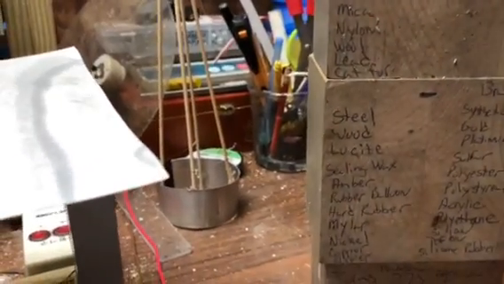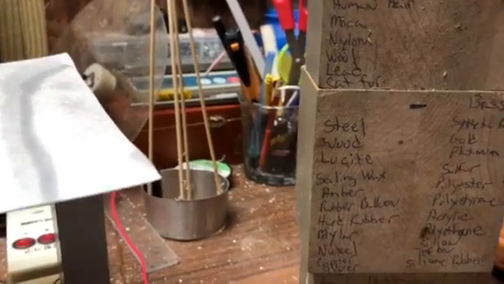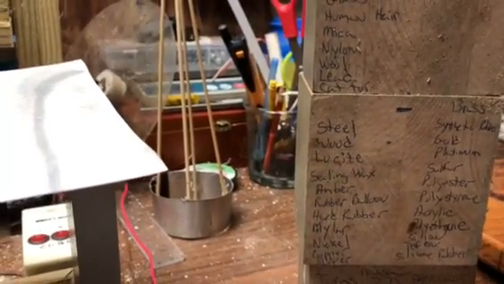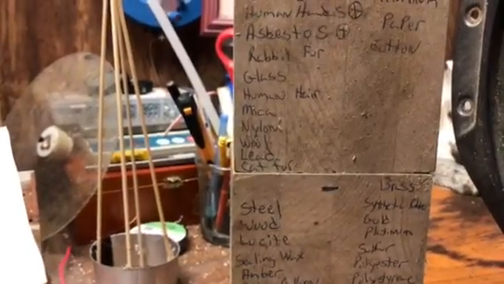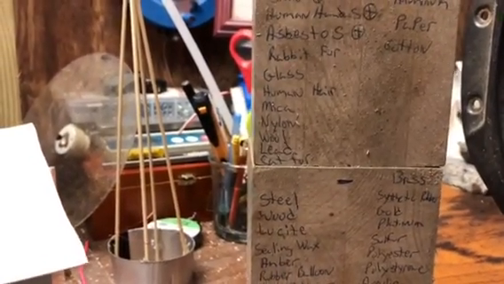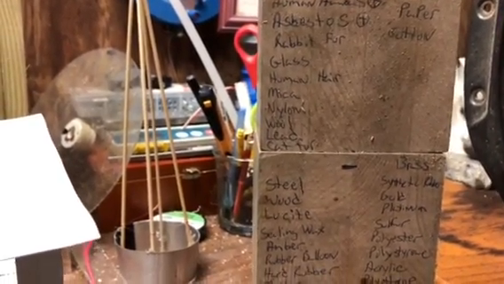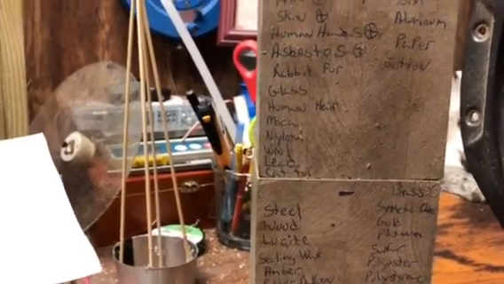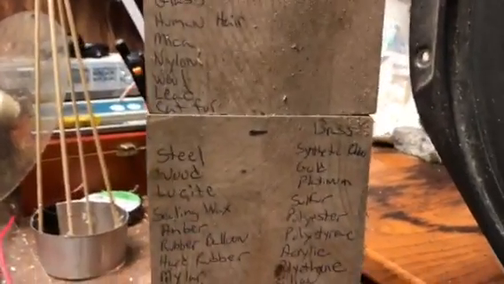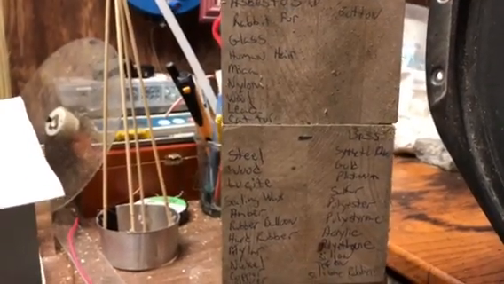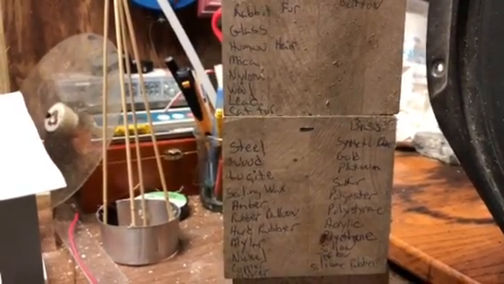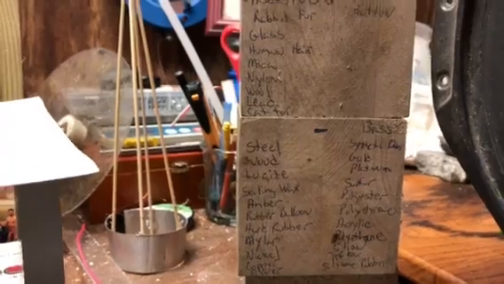On the negative charge is steel, wool, Lucite, seal and wax, amber, rubber balloon, hard rubber, Mylar, nickel, copper, silver, brass, synthetic rubber, gold, platinum, sulfur. Remember that, gold and platinum are negatively charged. Polyurethane, acrylic, silicone, Teflon, silicone rubber. Okay?